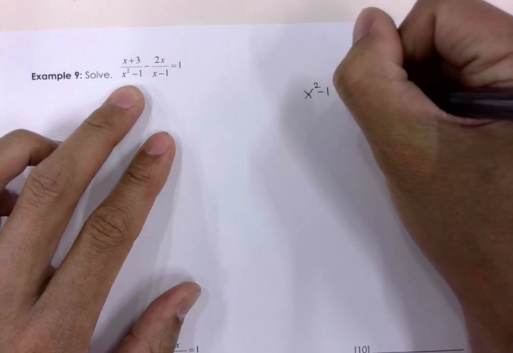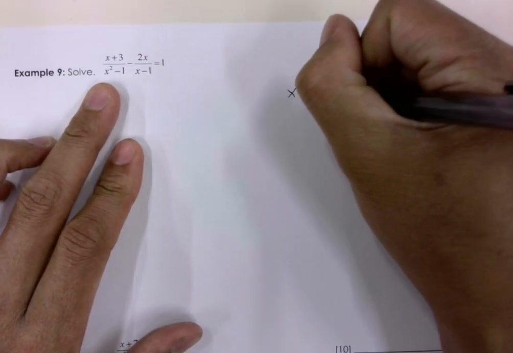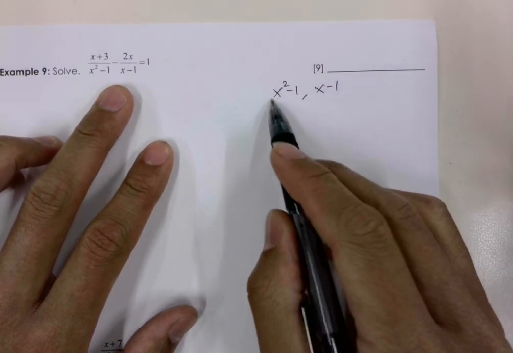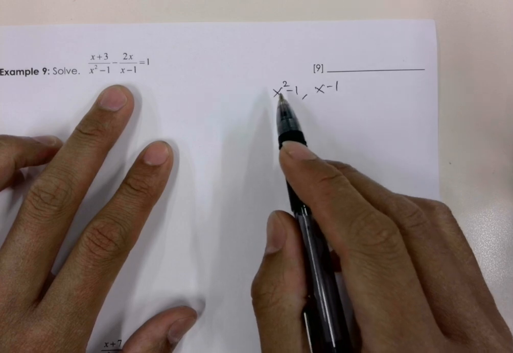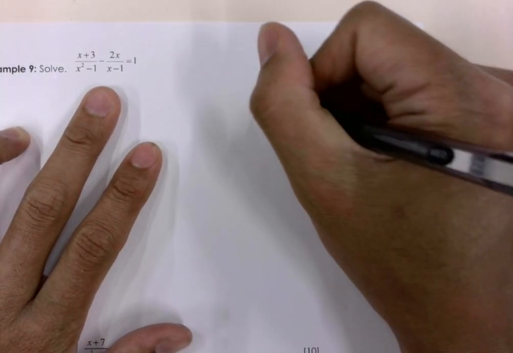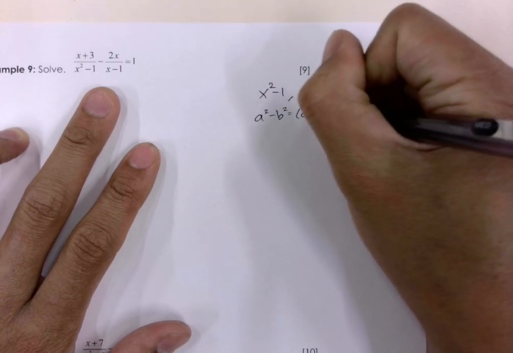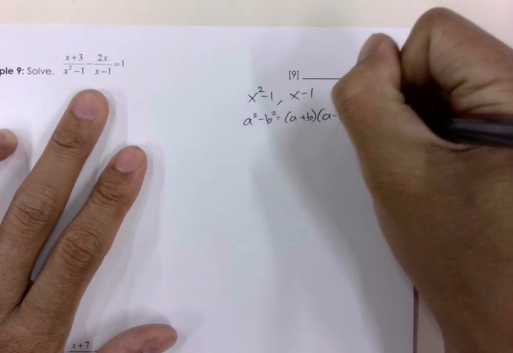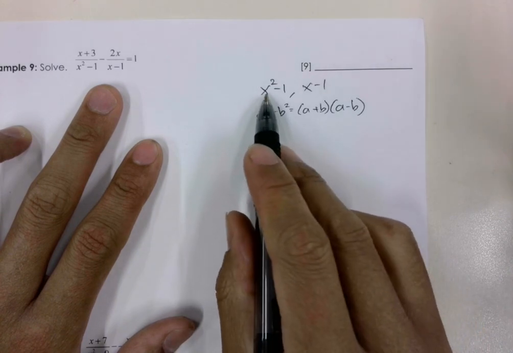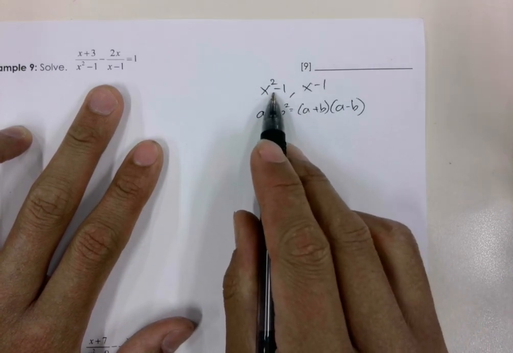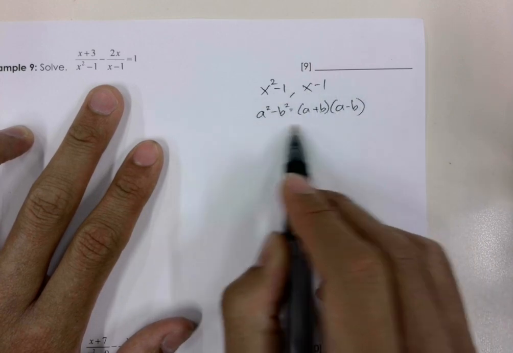So x squared minus 1 is one of my denominators, and I have x minus 1 as one of my denominators. This one here can be factored using difference of squares. Do you remember that? It's a squared minus b squared is equal to a plus b times a minus b. And so do we have a perfect square in our first term? Yes. Perfect square in our second term? Yes. Is there a minus sign? Yes. So we can use this form.